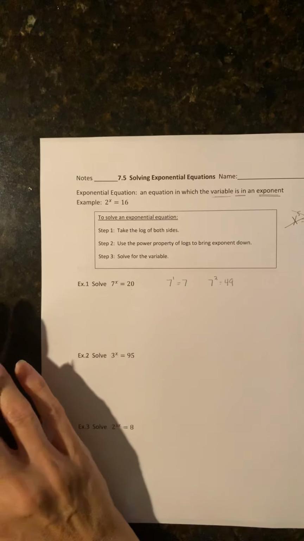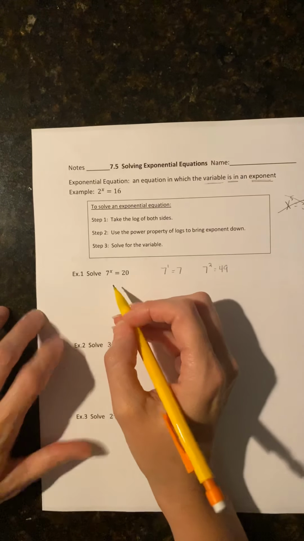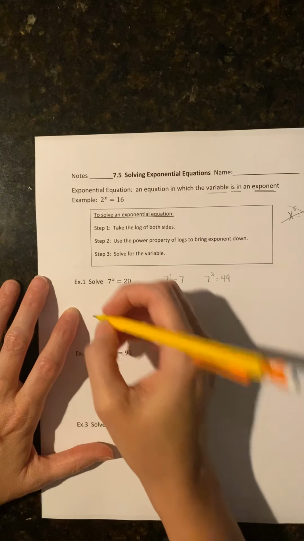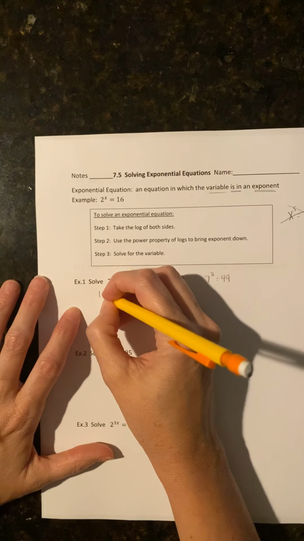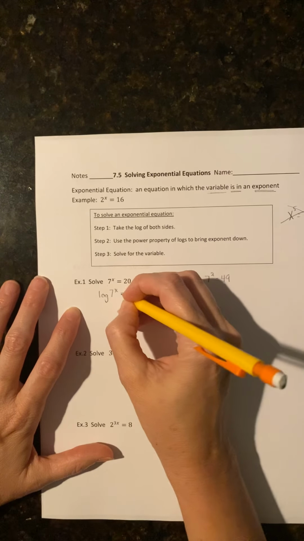So I can estimate what this answer is going to be. But that's not going to get the answer. That's just going to get a guess. So here's what you do. You do these 3 steps. Take the log of both sides. We can take any log we want, but we're going to take a common log so that we can use our calculator.